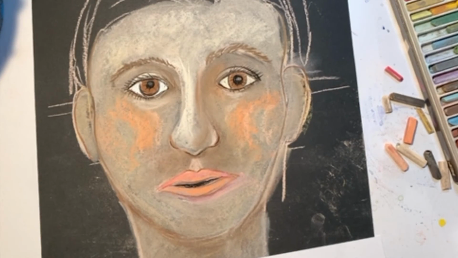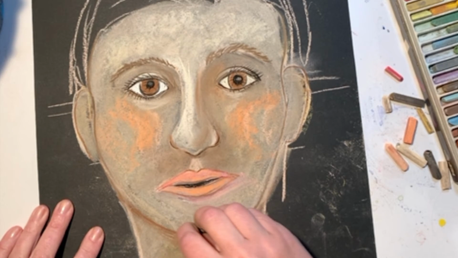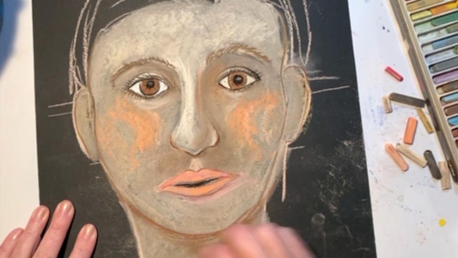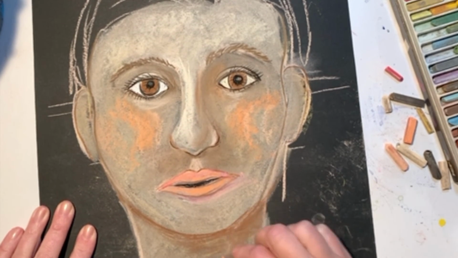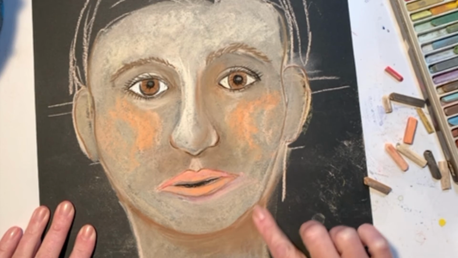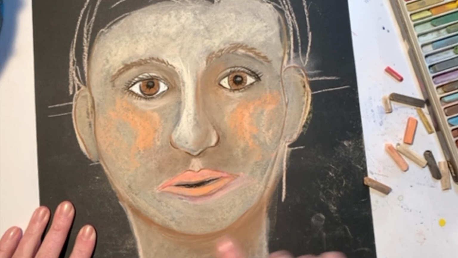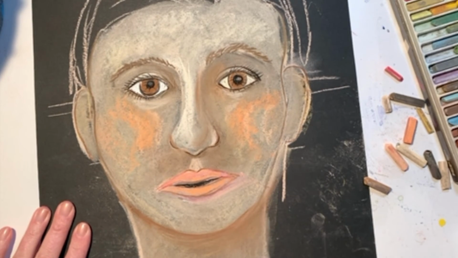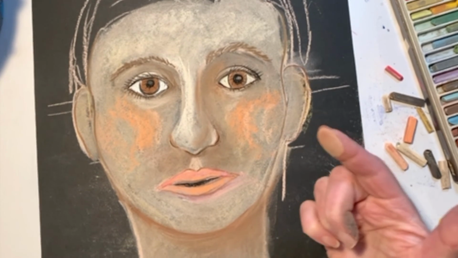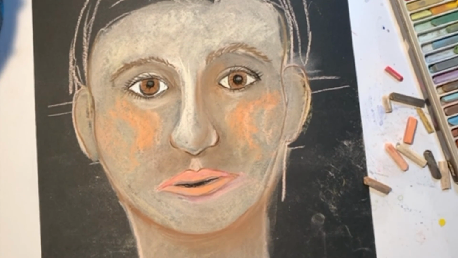Underneath your chin, we added a little bit of dark. So you can go ahead and I just added a little bit more. Just blending it in with my fingers. You can kind of see when you use your fingers, it uses the oil of your fingers, so it blends it into the paper a little bit better. You can see, of course, that my fingers are filthy.